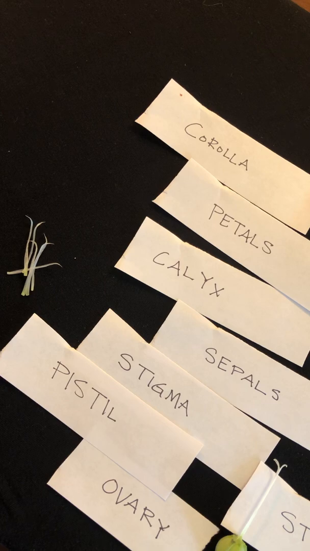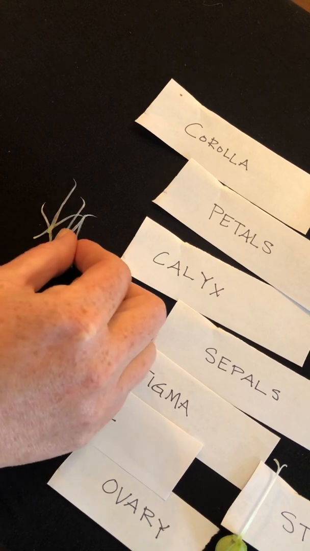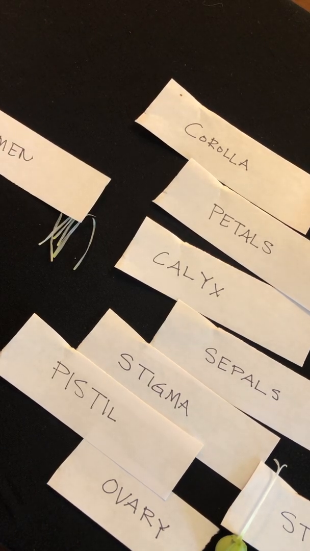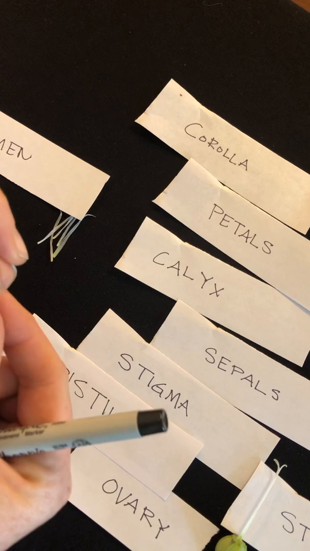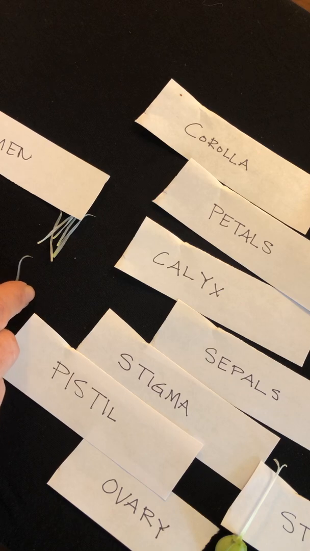The part that makes the pollen is called the stamen. Here we have stamen. Stamen is Latin meaning thread. This is the male part of the flower, of the plant. The part right at the end that makes the pollen, fortunately this one doesn't have any pollen, is called the anther. The anther. This word means flowery in Greek.